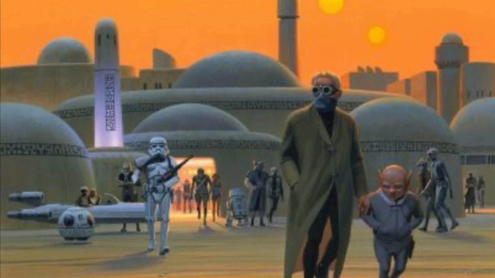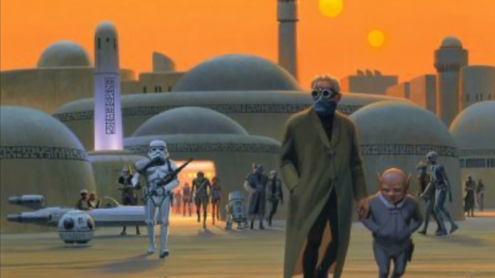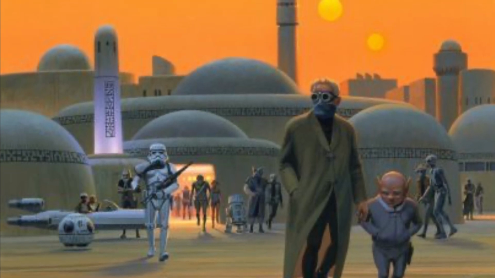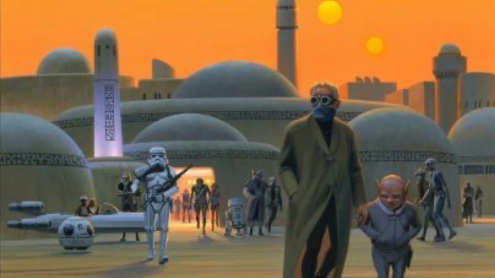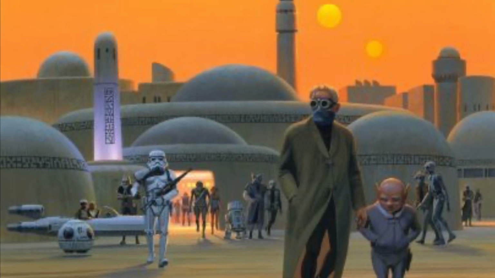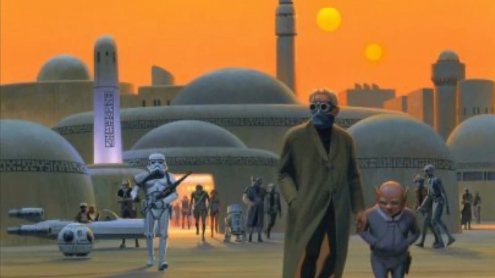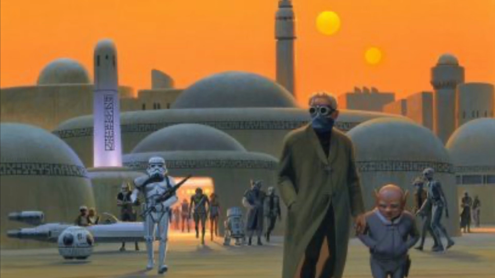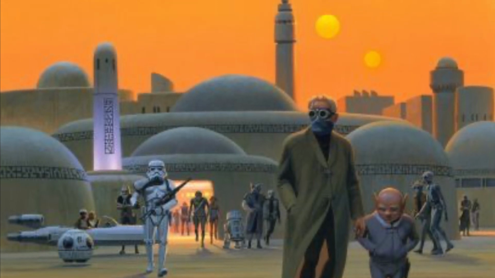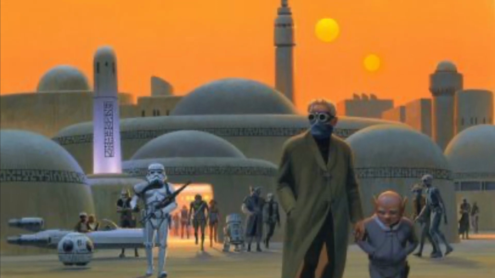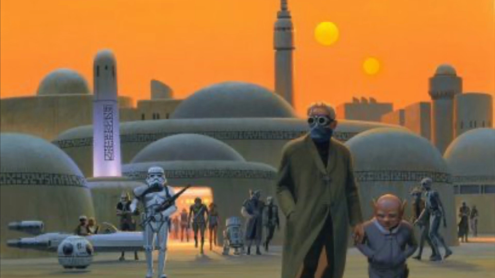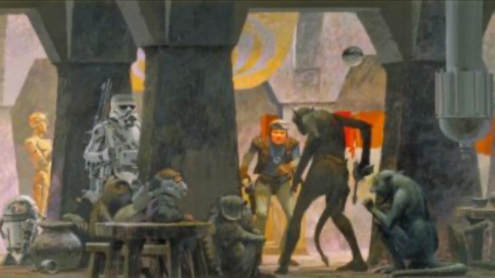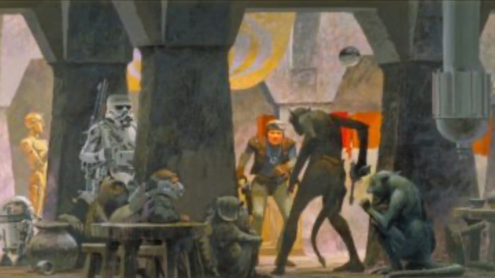See the orange backdrop with the two suns definitely gives a very sunset kind of vibe. I'm trying to think of how to describe it, but it's really cool because it really throws you right into Tatooine.